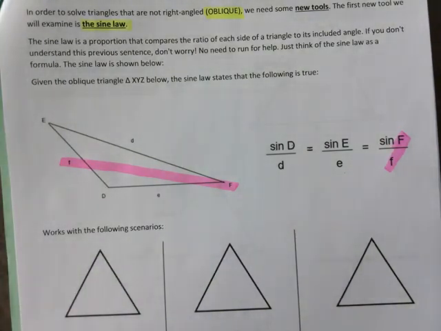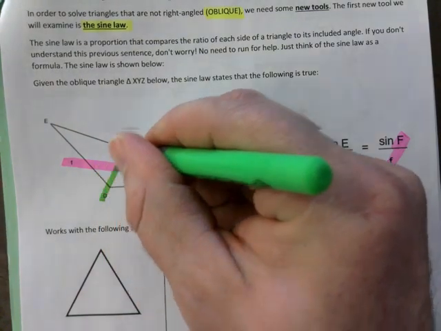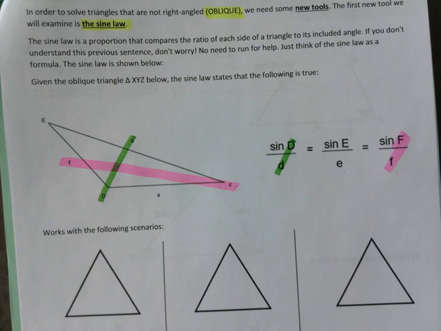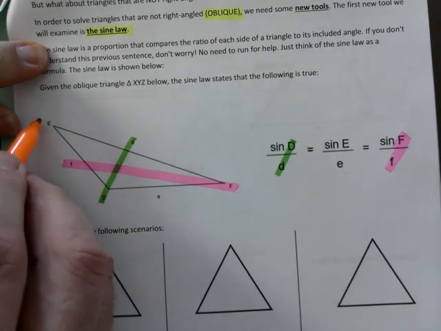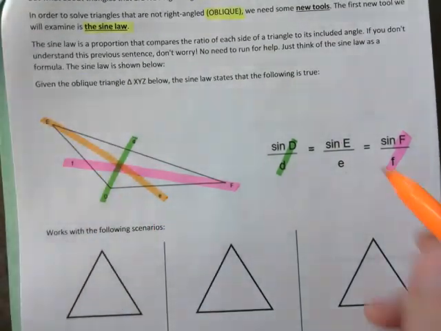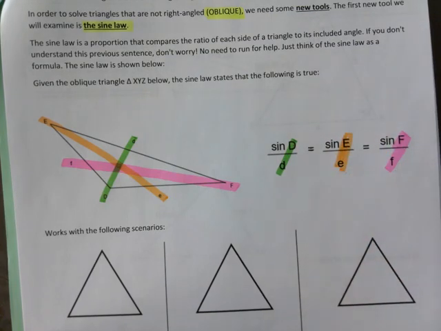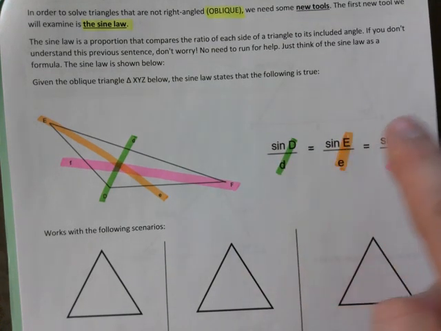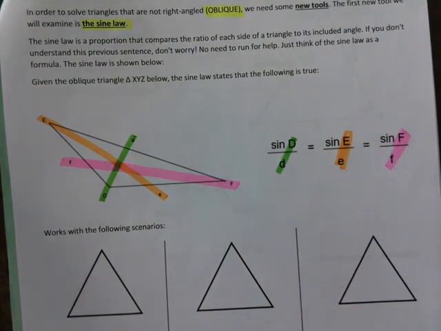And you have D and D right there. They're paired up right there. And I have orange. That is paired up right there. Okay, so you see that sine law is claiming that if you were to divide those two, you would have the same number all across. This would be the same as that, which would be the same as that, and so forth.